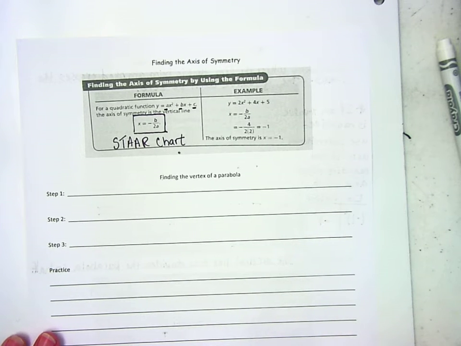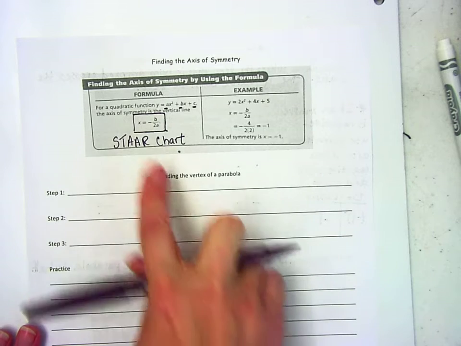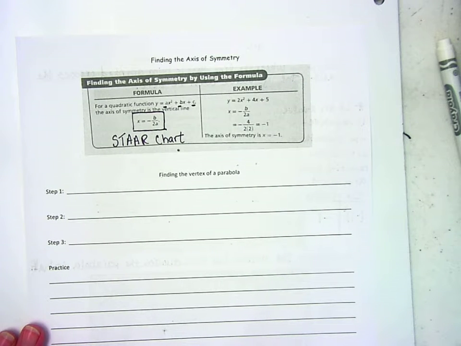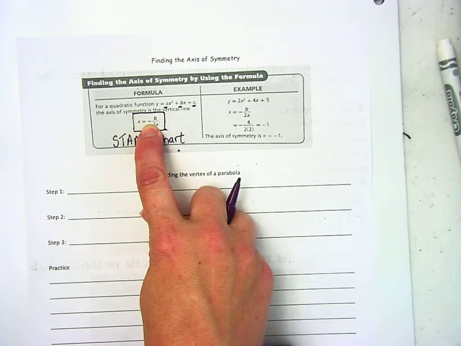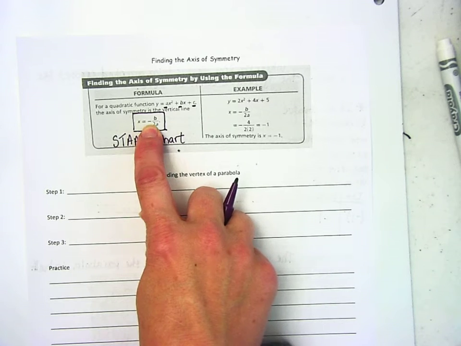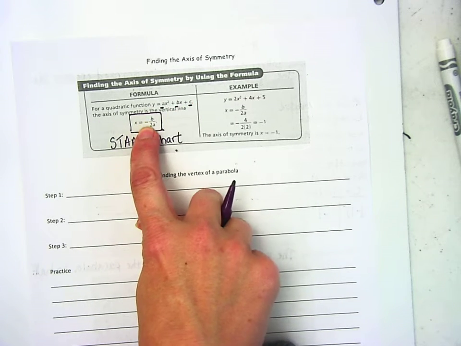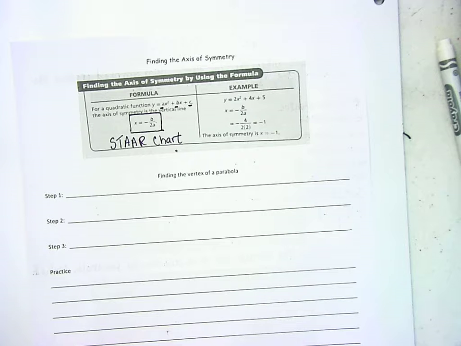Okay, it appears on your star chart. If you look at this formula, what do you think most students mess up? Exactly. Most students forget about this negative sign, or sometimes you're given a lot of negative numbers inside here and you forget about this one. So be careful with that. I'm going to give you a few examples. I don't want you to forget about that negative sign.